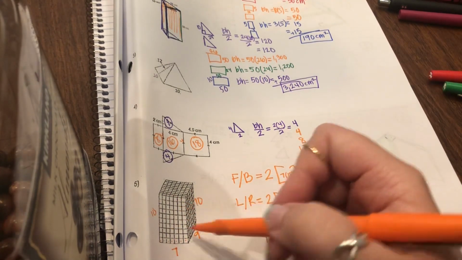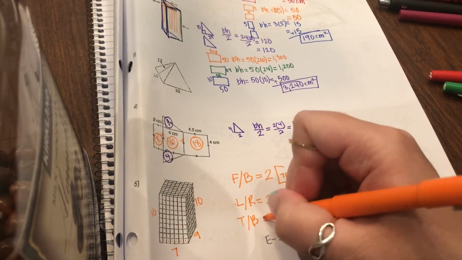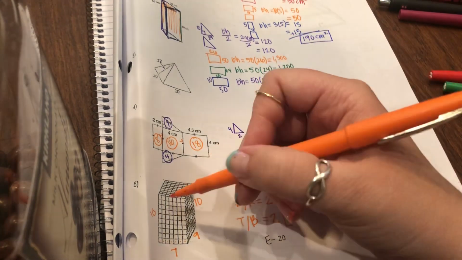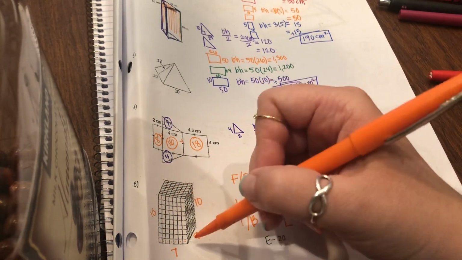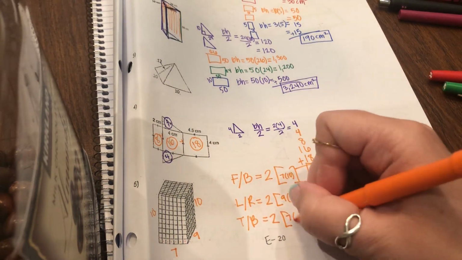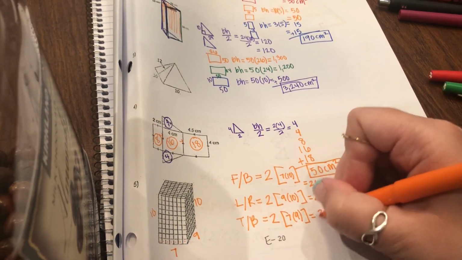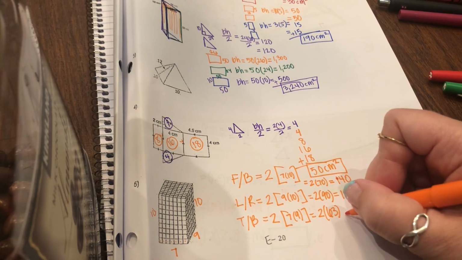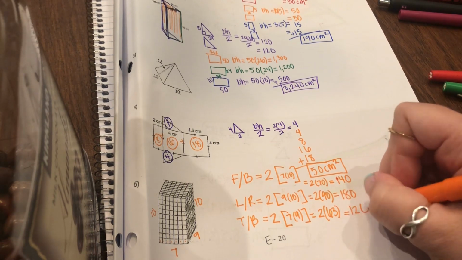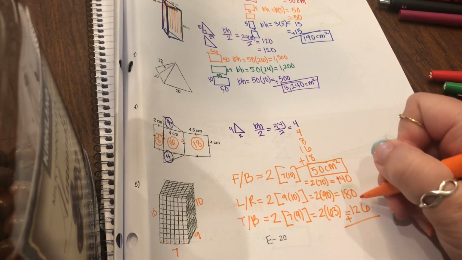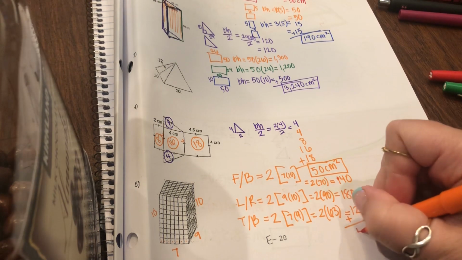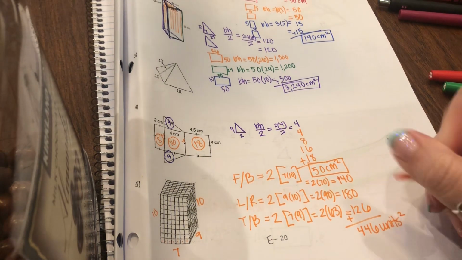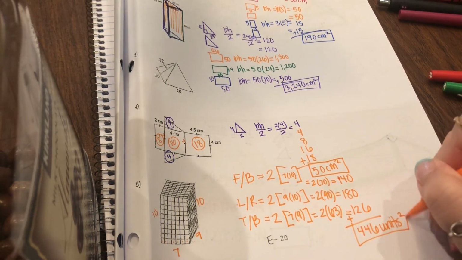So we did our front and back, our left and right. We're missing our top and bottom. So there's all 6 sides. Okay, so my top and bottom is 7 by, this is the same as this, which is 9. So 7 times 9. Well, 7 times 9 is 63, and you had 2 of those. So 2 times 63 is 126. Go ahead and type all that into your calculator, and you will get 446. They didn't tell me what the units were, so I'm just going to use the word units.